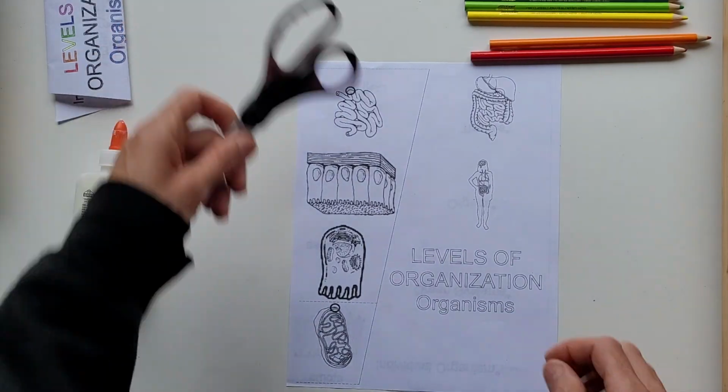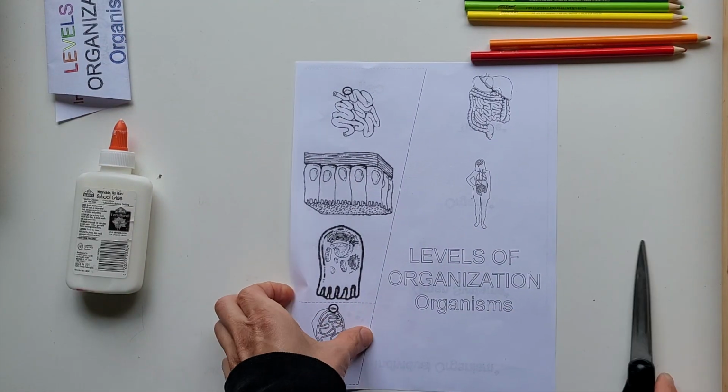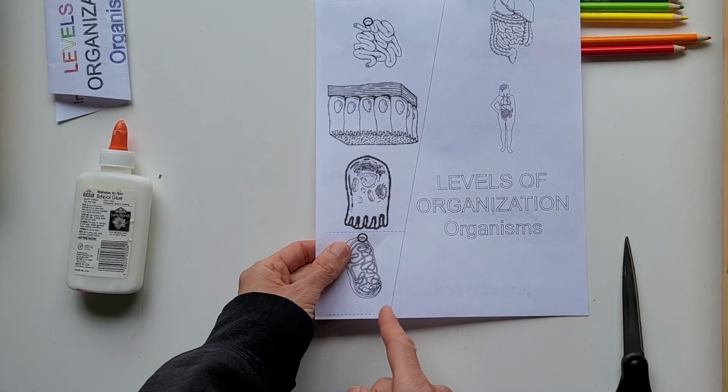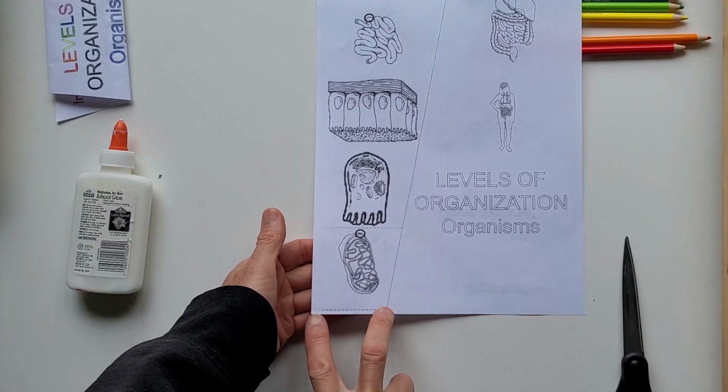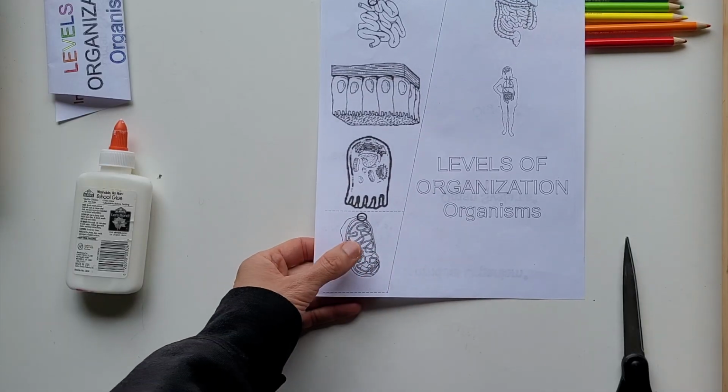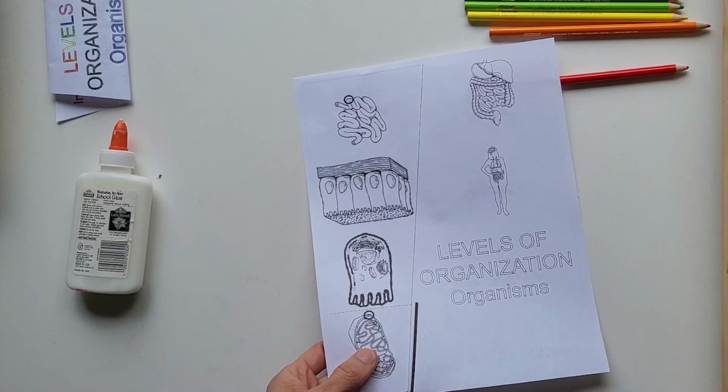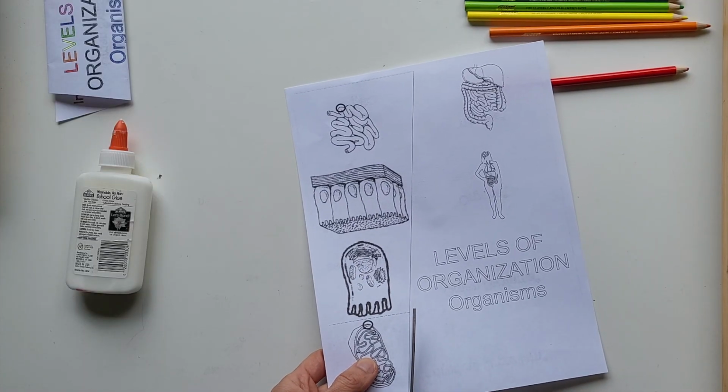And your first step is actually going to just be to cut along this line, starting from here, where it gets really narrow by the mitochondria, the cell part. You're going to cut all the way down to the other side.